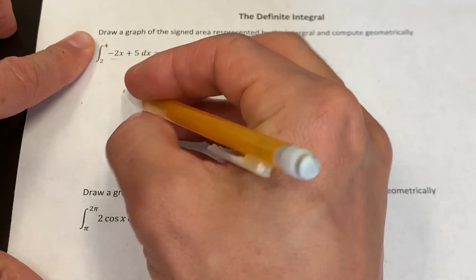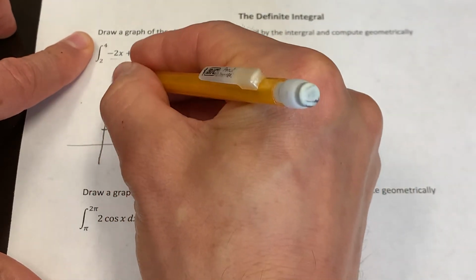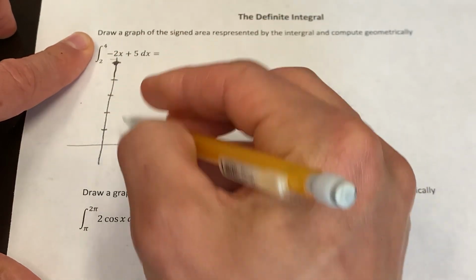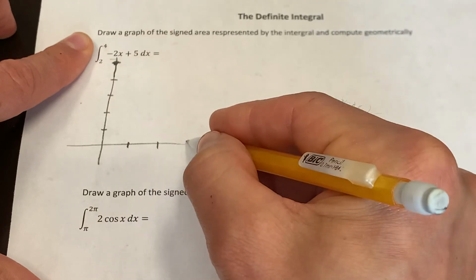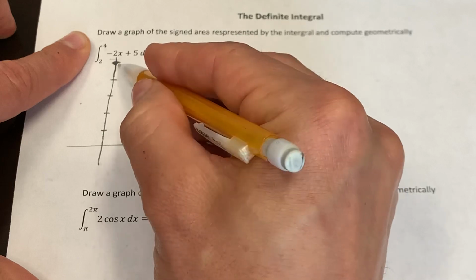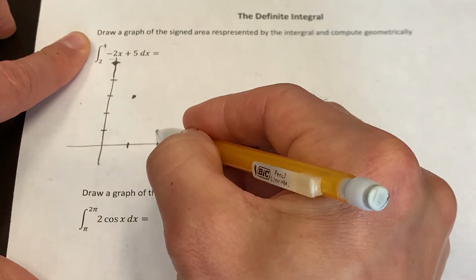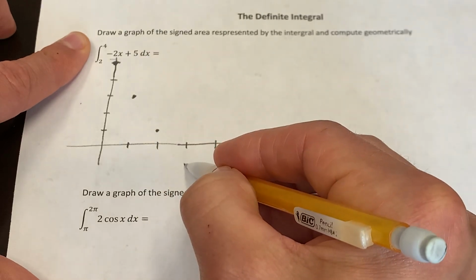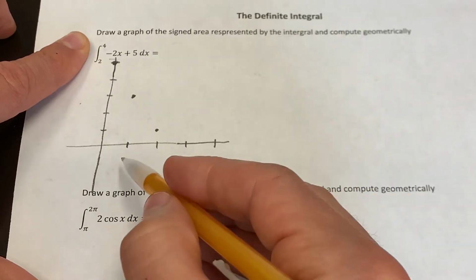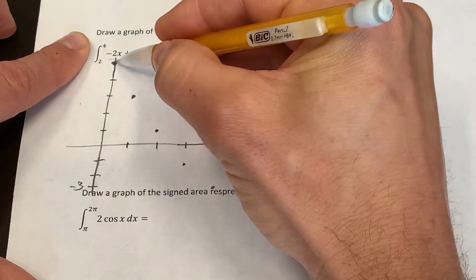Okay, so this is a line. The intercept is 1, 2, 3, 4, 5, right? And the slope is 2. So if we go 1, 2, 3, 4, for every 1 we go over, we go down 2, right? That's the slope, so it goes down 2, down 2, down 2, down 2. Let's see, so I better have, that's -3.